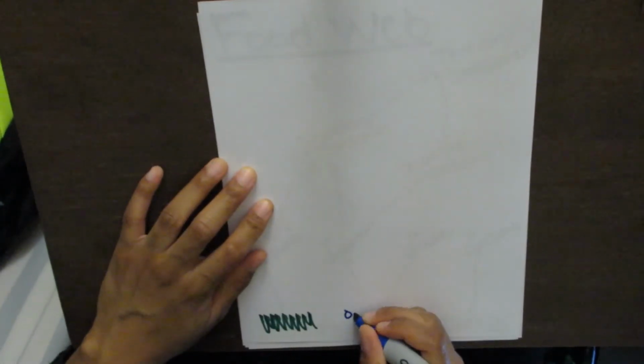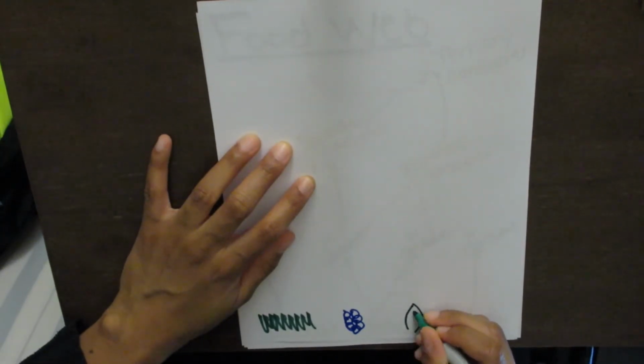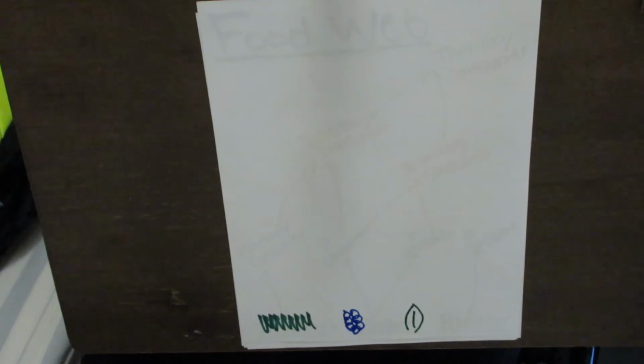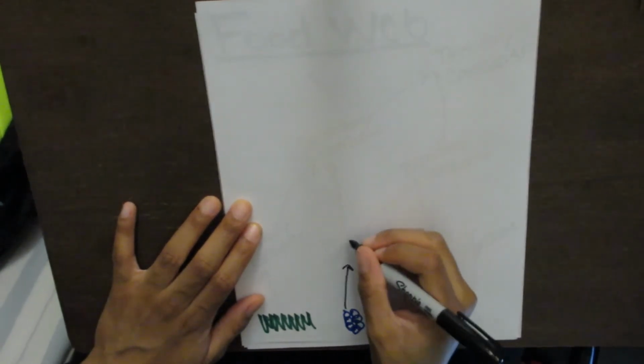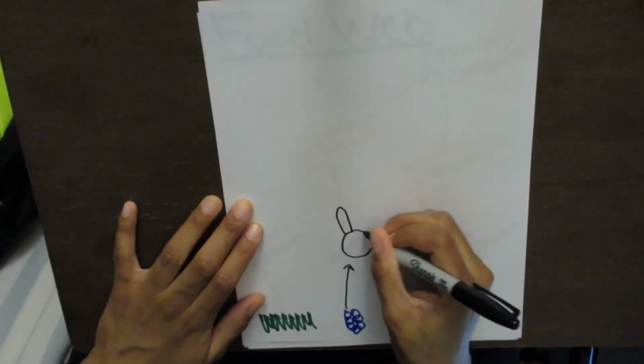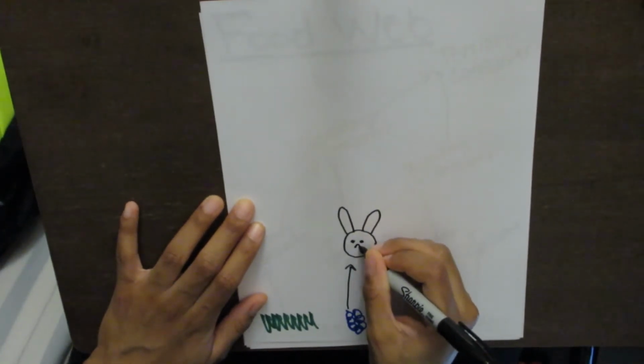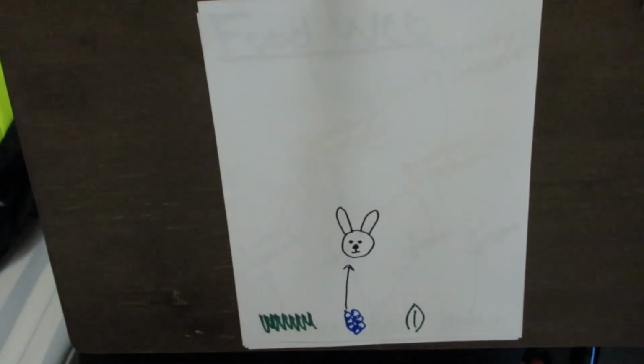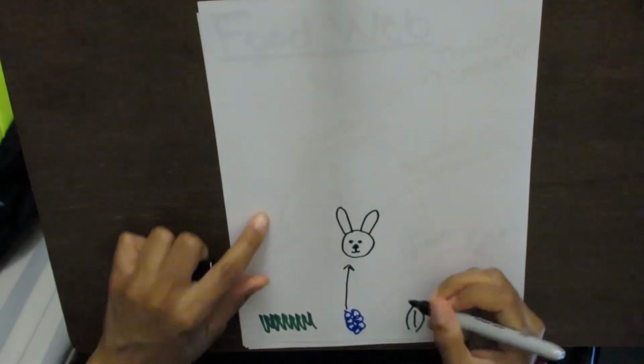Now let's look at this with actual animal and plant examples. So I'm drawing some grass for one of my producers. I'm drawing some berries for another one of my producers. And then lastly, I am drawing a leaf for another one of my producers. So we're starting off with 3 producers. So branching off from my berries, I'm going to go ahead and draw a bunny rabbit. Guys, don't laugh at my drawings. I was trying to get these done quickly. You know, it is what it is.